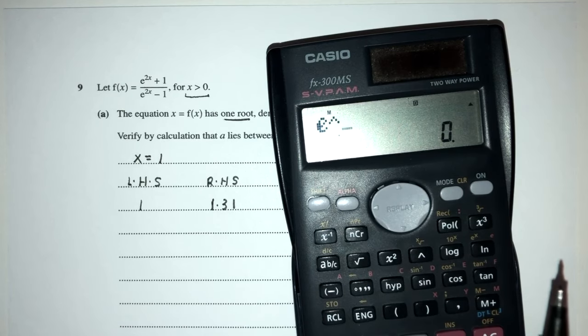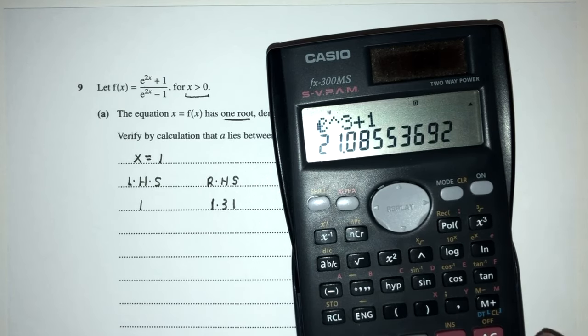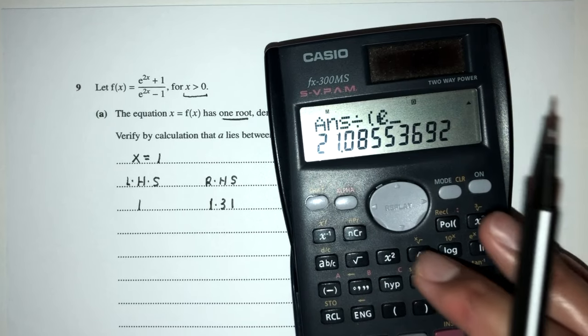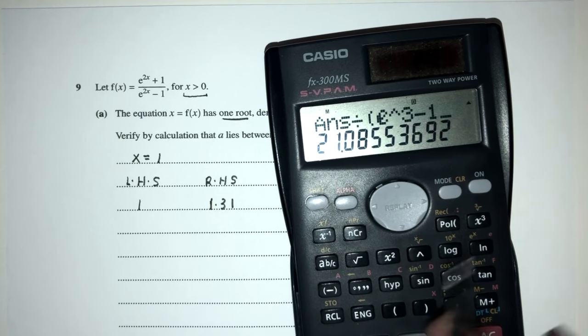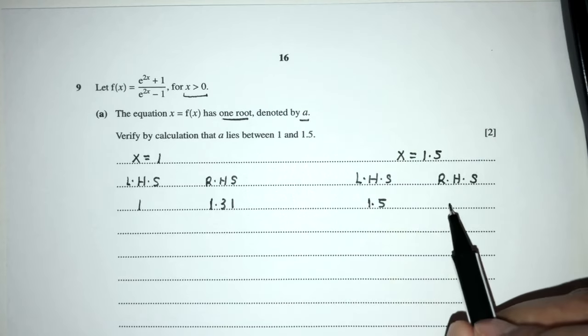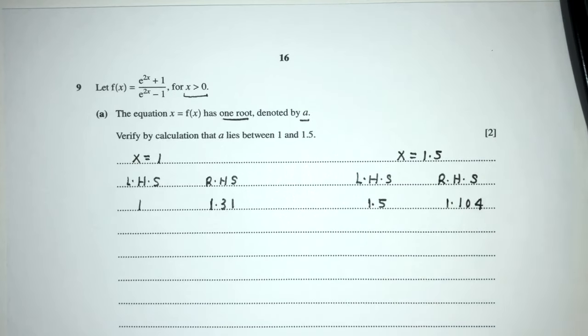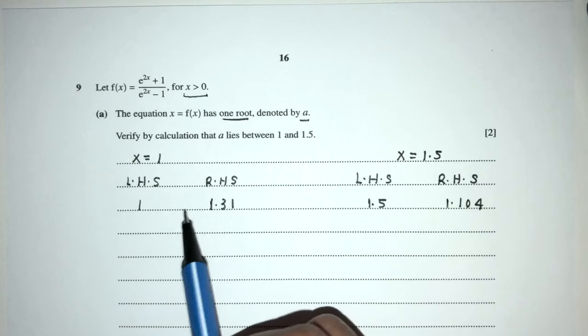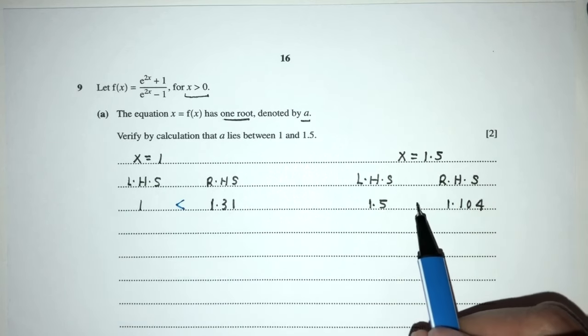Exponential power 2 times 1.5 is 3, plus 1 divided by exponential power 3 minus 1. That will be 1.104. Now as you can see here, this one was less than, this one was more than.